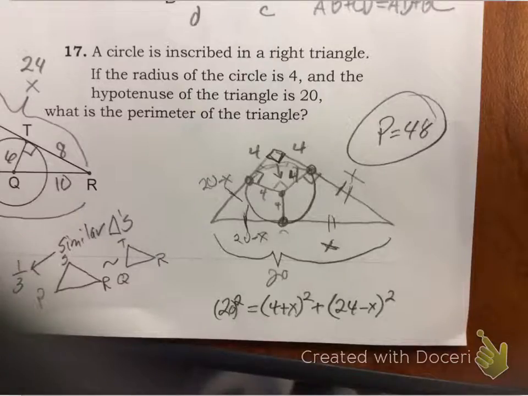Okay, so A, we know these are tangents, these create right angles, right? And this is 4, this is 4. So because these are right, it makes a square. It has to make a square because we got 4, 4. And since those are right angles, which makes a square, which makes the top one right and the bottom one right as well.